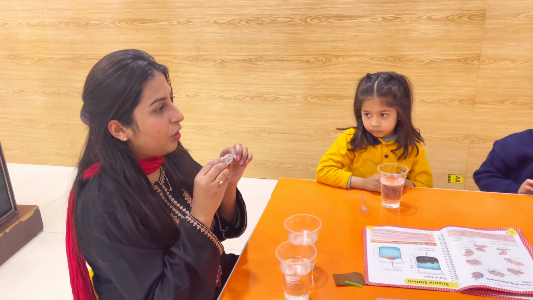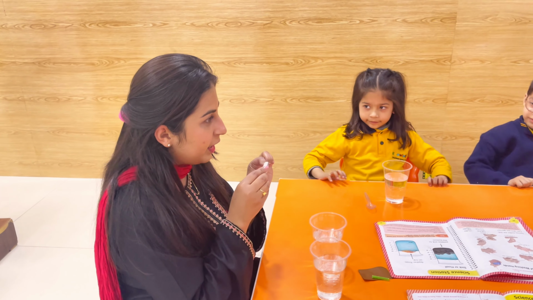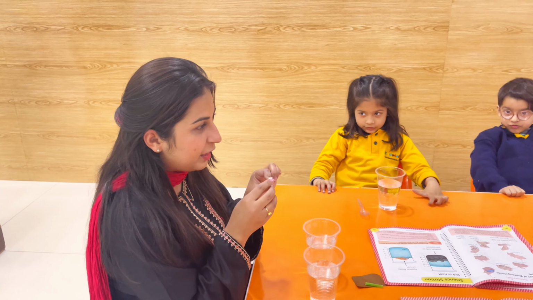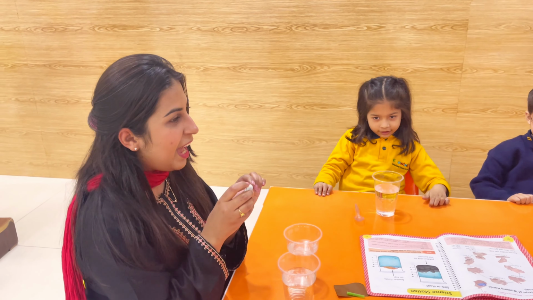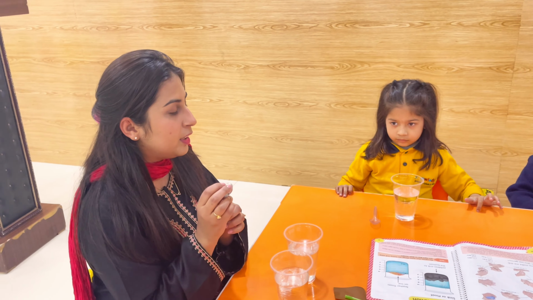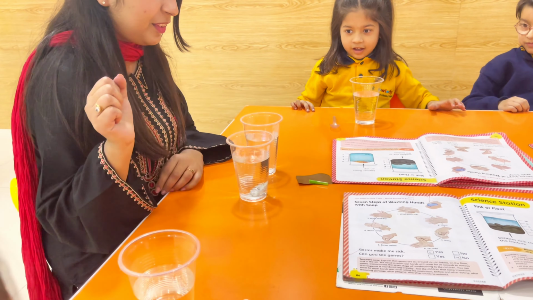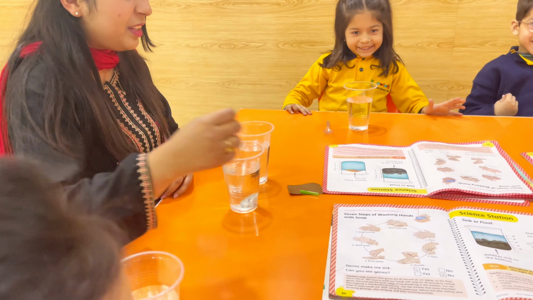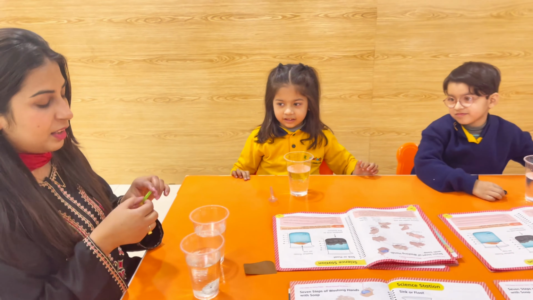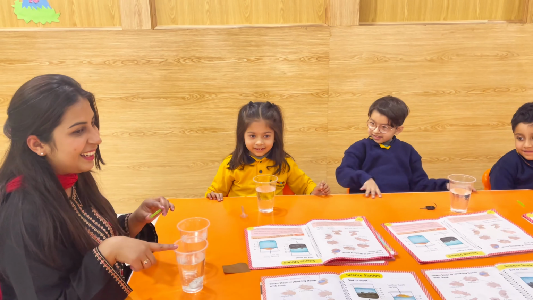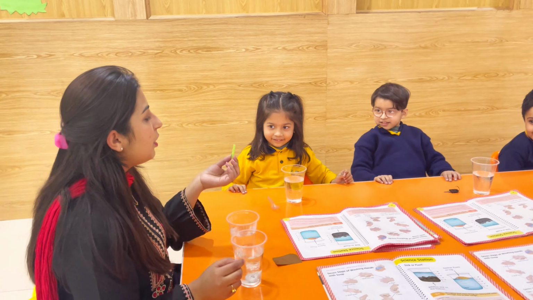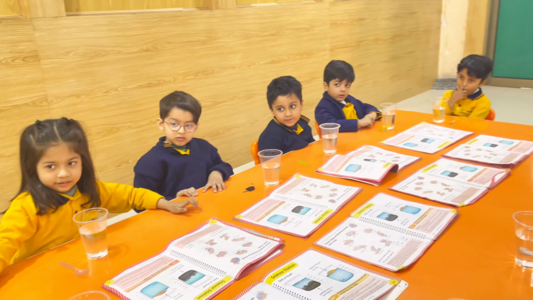Float. And this is heavy or light? Heavy? It's light or heavy? Heavy. Okay. It will float or sink? Okay, we will check. Yes. It's float or sink? It's sink.